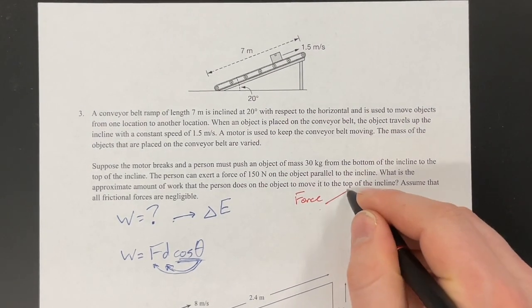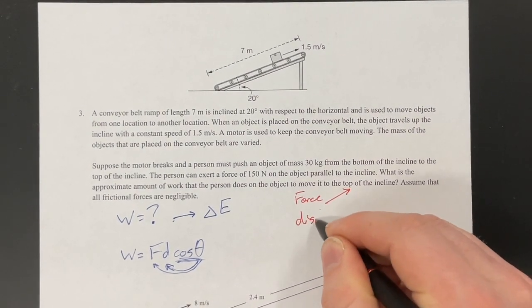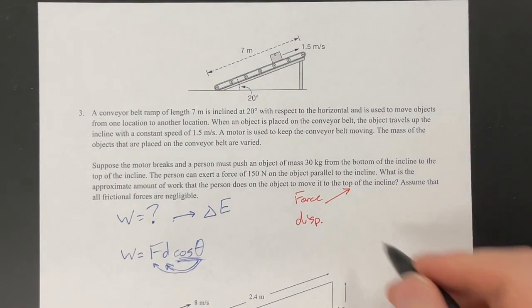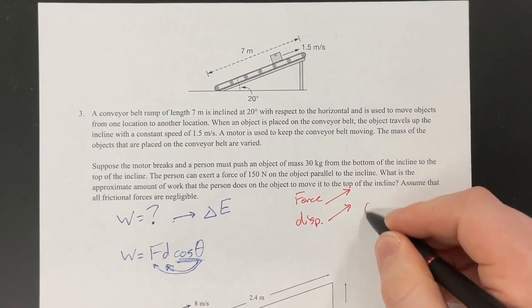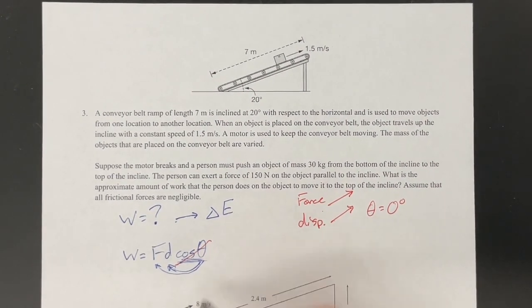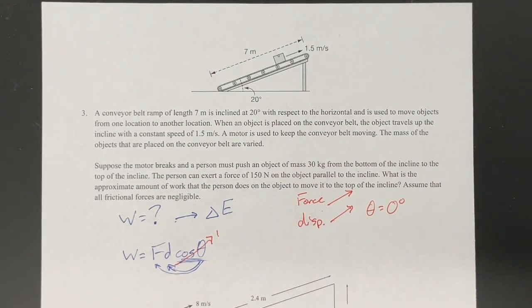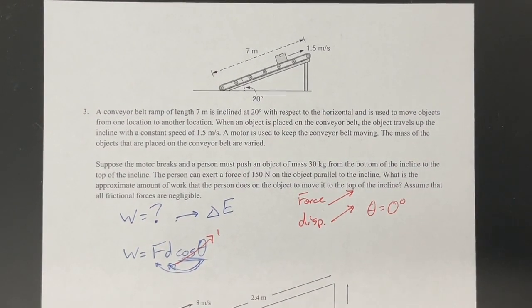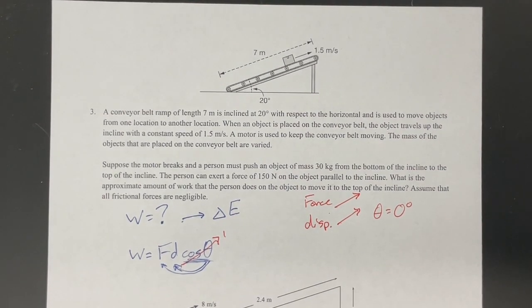Up the ramp. What direction is the displacement? Up the ramp. What's the angle between those? 0, which means cosine theta goes away, because cosine of 0 degrees gets you 1. Multiply anything by 1, it's the same as what it was.